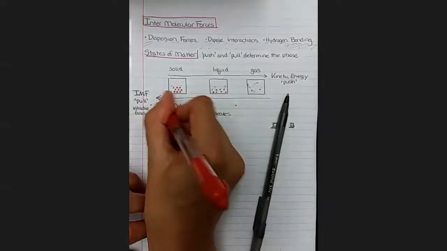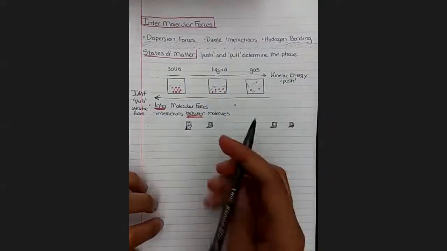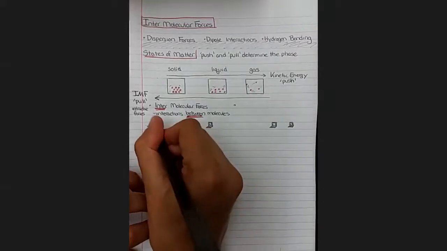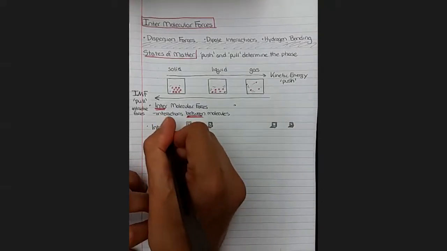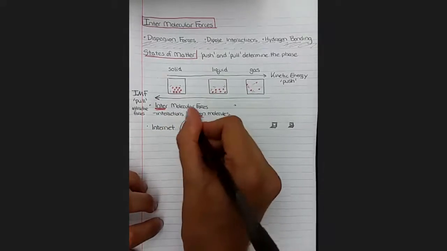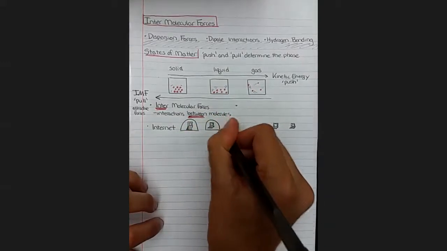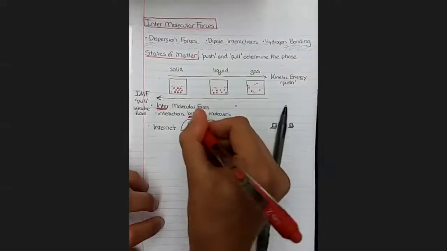The emphasis there is on between, or inter-molecular. To give an example to help you remember, the internet connects computers in one place to a computer in another place that's far away.